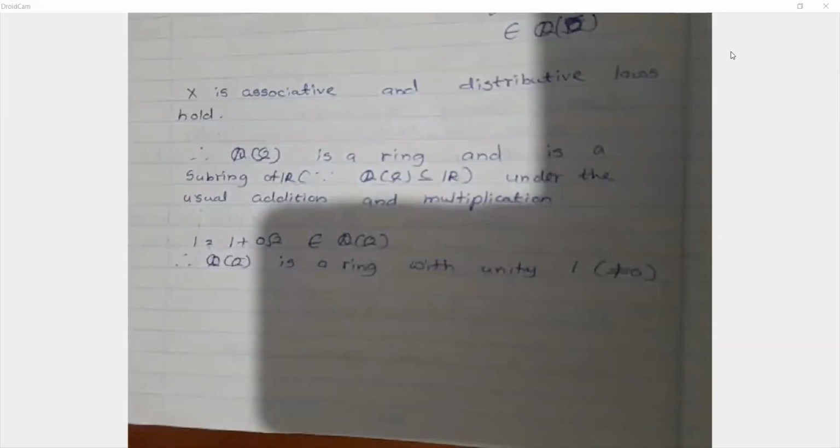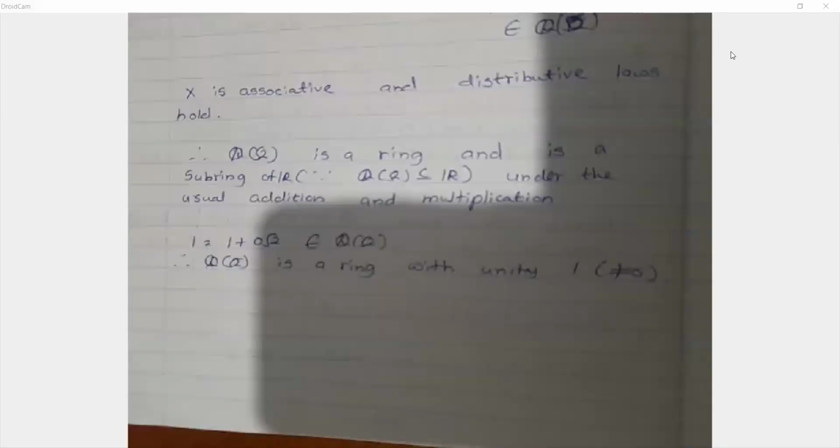Now let's take some non-zero number. We want to see whether it possesses a multiplicative inverse, right?